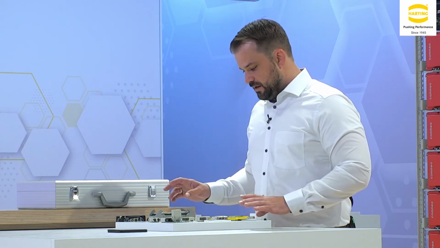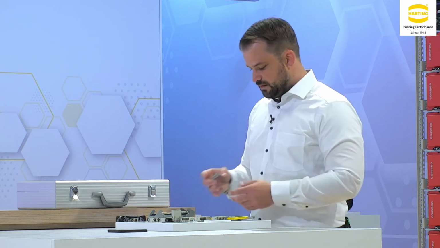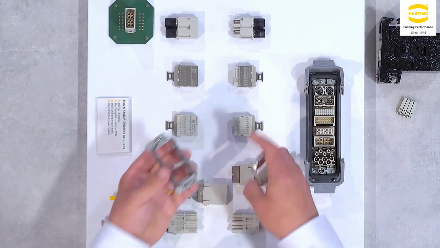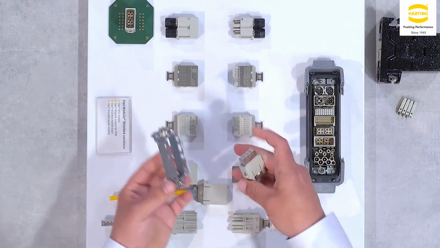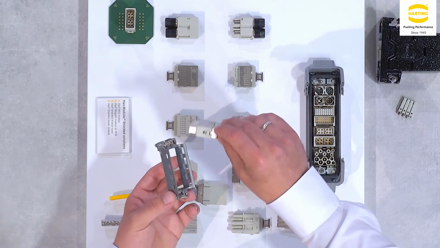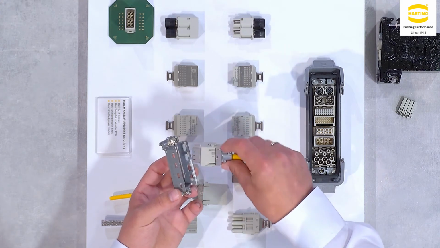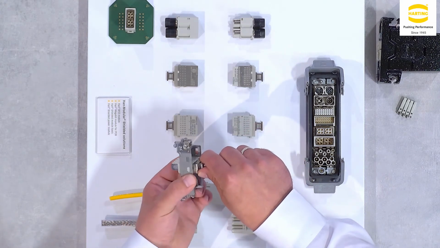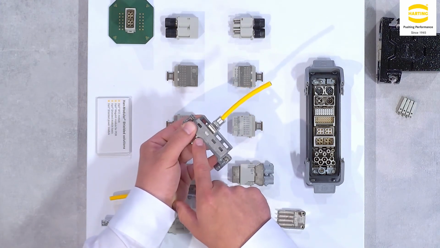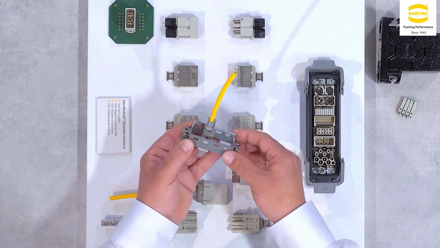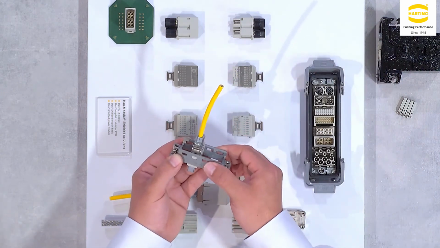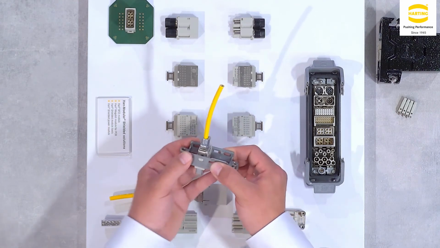So the shielding itself has two principles within the portfolio. The one principle would be that we have a spring on the outside of the zinc die-cast body, which brings you into the position that if you implement this module into the hinged frame, then the spring will be connecting to the metal hinged frame. Meaning, if we implement this into a housing, your shielding potential will also be on the PE potential.